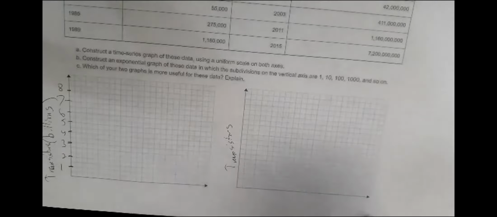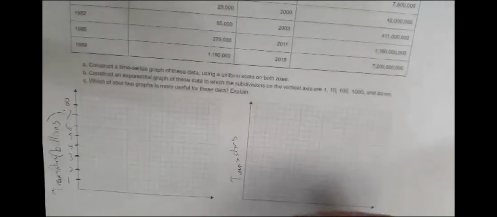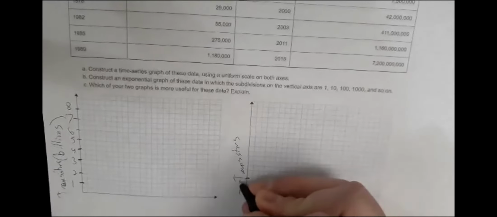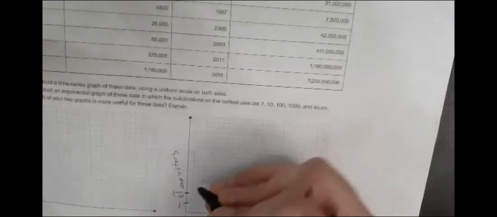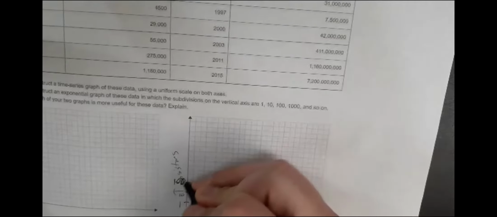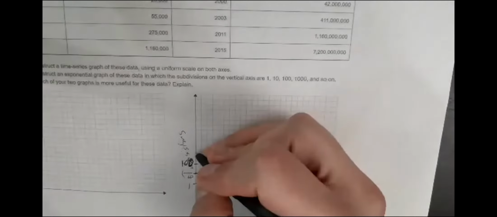A scale that looks like 100,000 and so on. This one should be 100, and I wrote my words in the way, so now I'm going to have to write over them. 1, 10, 100. This one should be 1,000.